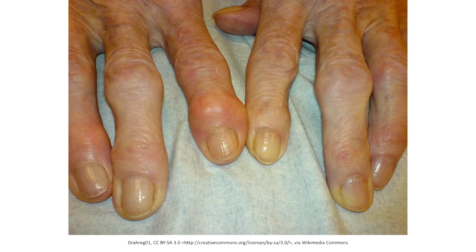Let's take a look at these. So let's look at this image. We can see the formation of distal interphalangeal joint nodes called Heberden nodes, and the formation of proximal interphalangeal joint nodules, also called Bouchard nodes. These are classic findings in osteoarthritis.